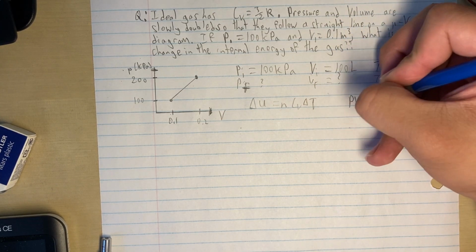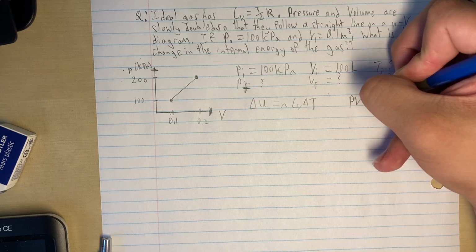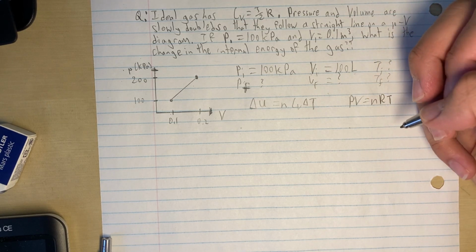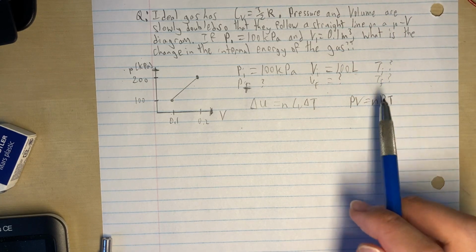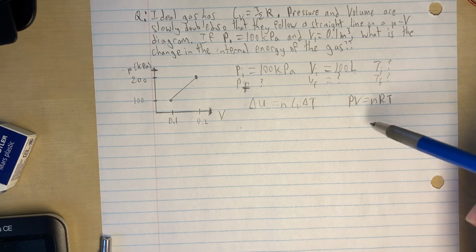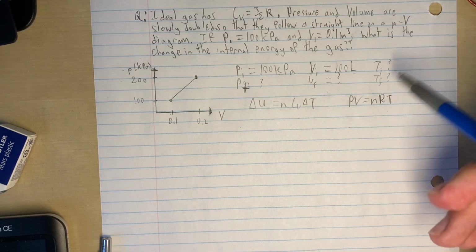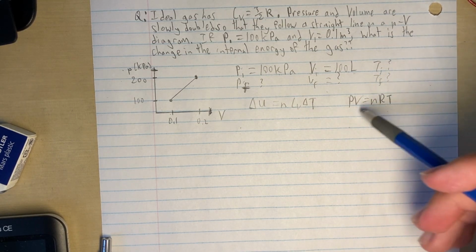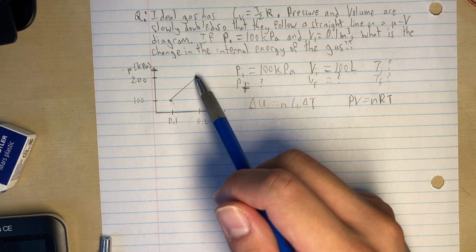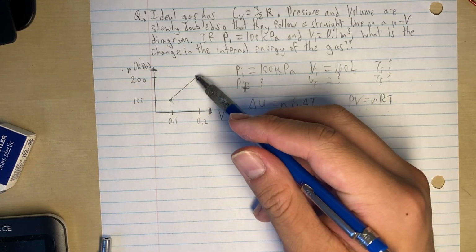But we do have the ideal gas law. So how's it going to help us? We're going to be using this thing a lot for this method. So first thing to note is that this is true at any point. This is true at this point over here, the initial, and it's true at the final, at this point over here, right?